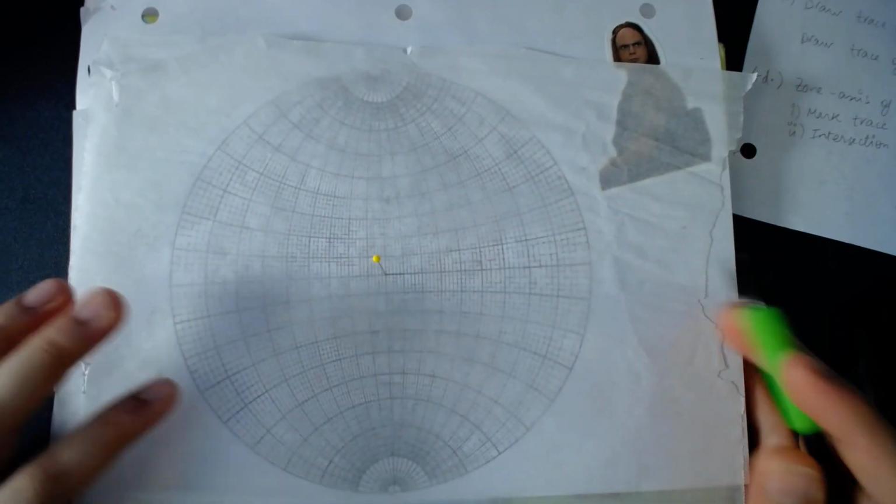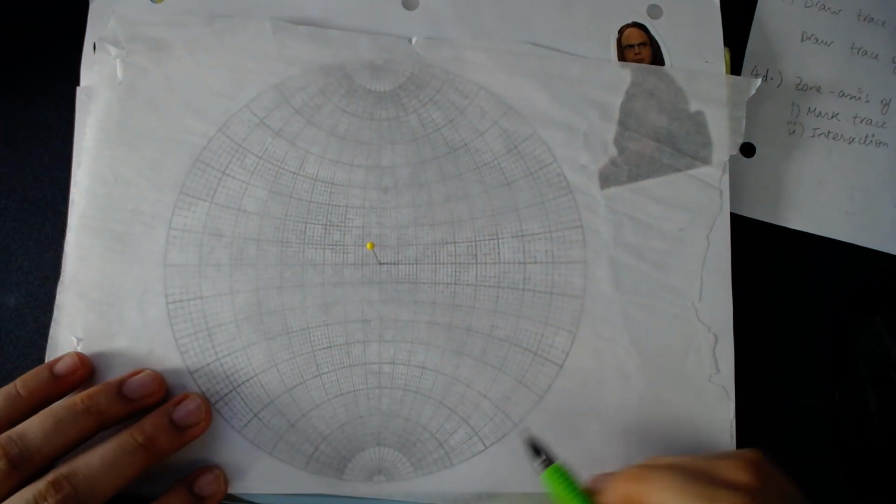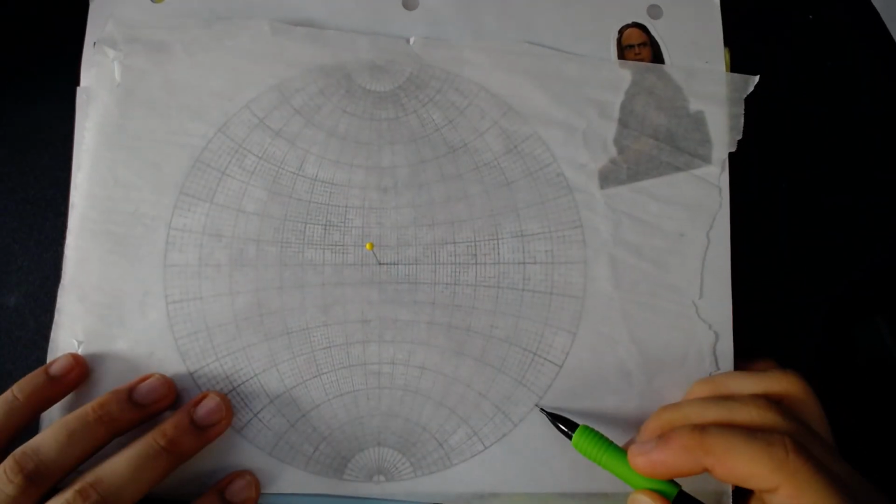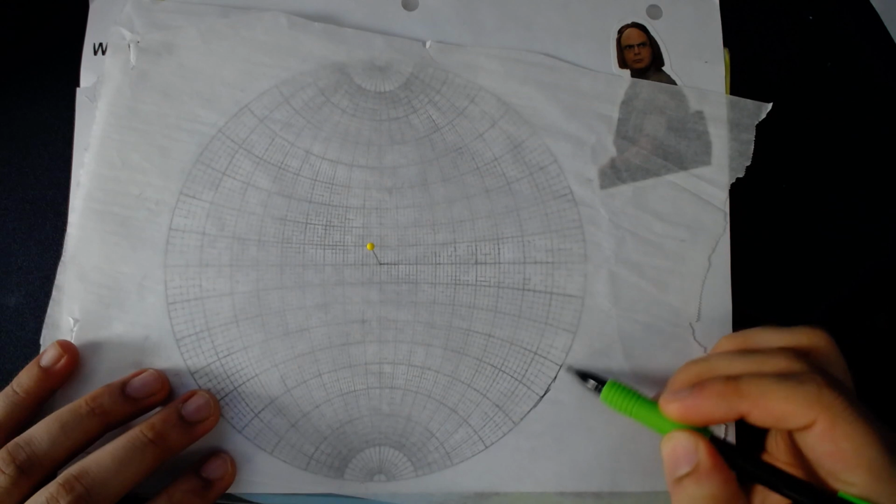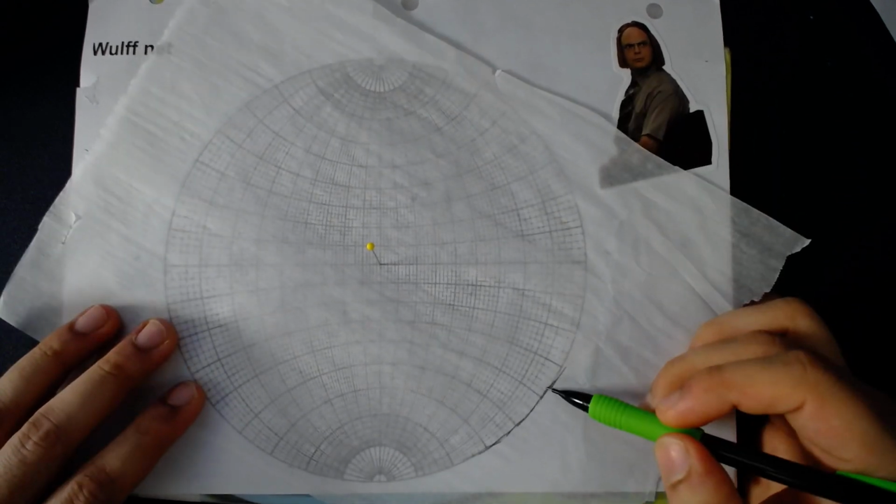All right. Now I'm going to quickly run through the first component, which was to draw the stereographic projection, part A. This is something that we have done previously, and you can just follow along and maybe practice and time yourself.